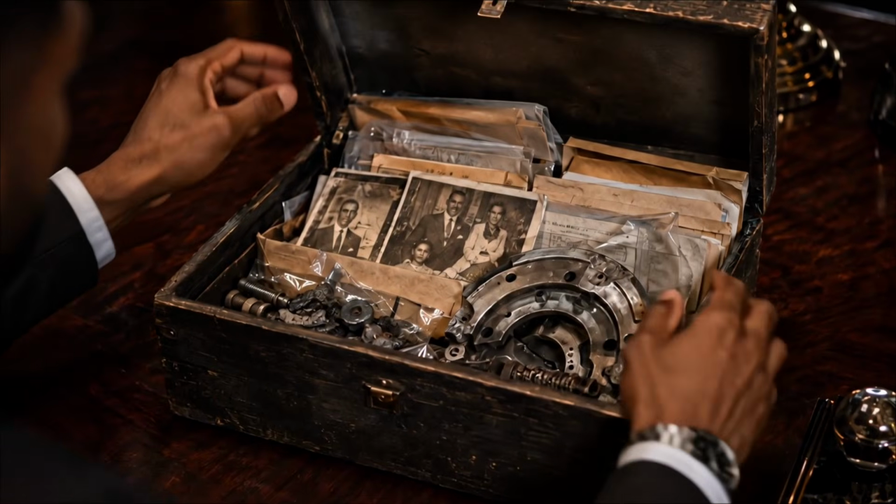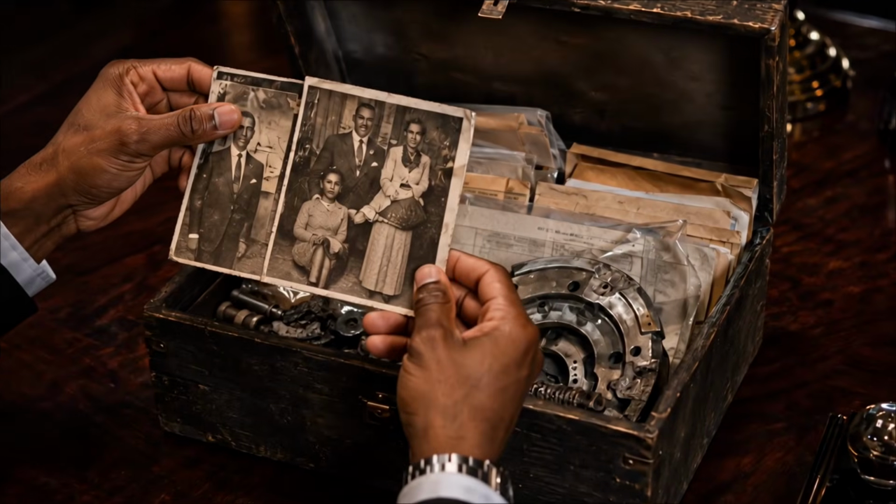What's this? Something I should have given you years ago. This is from my parents' accident. Everything the police returned to us. Why do you still have it?